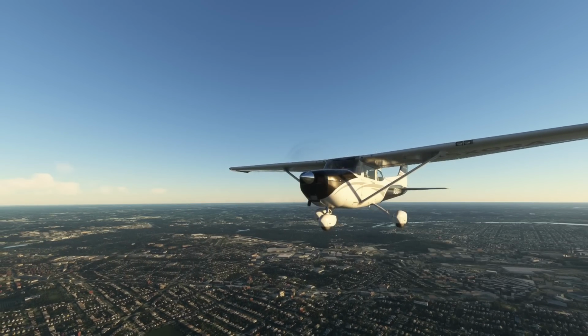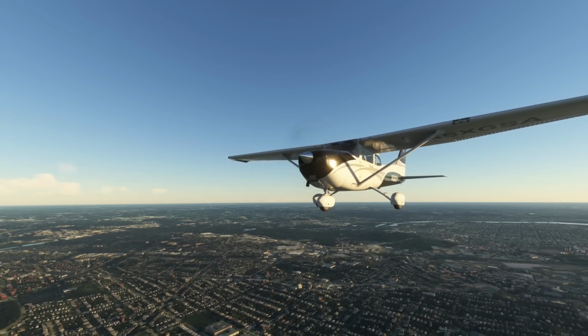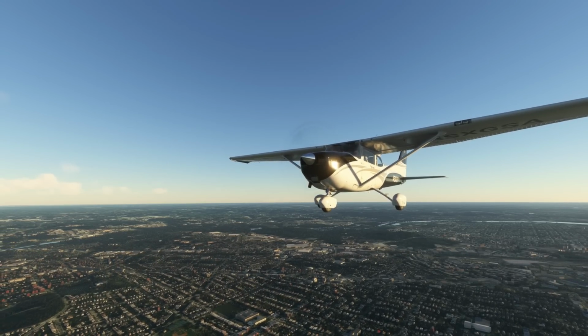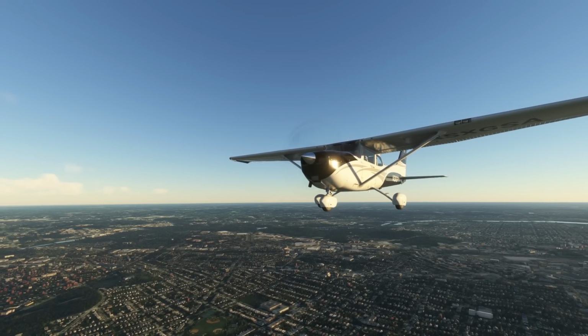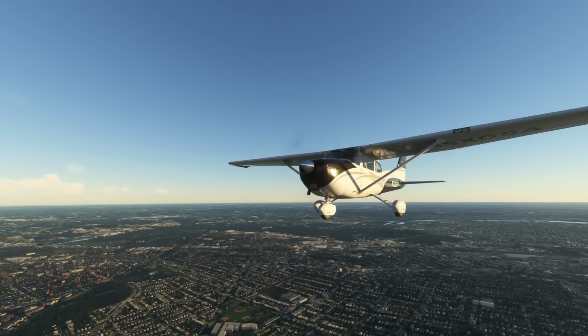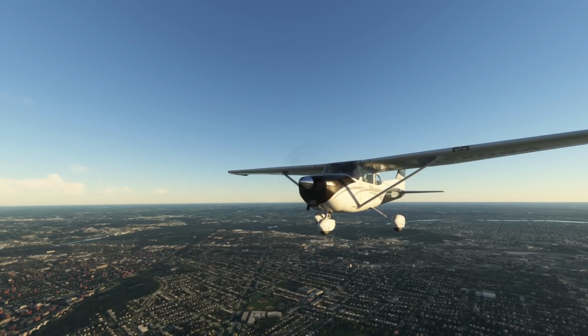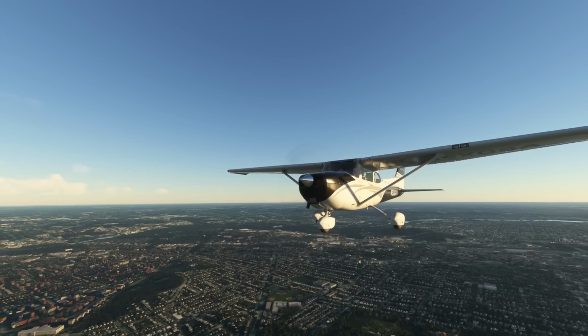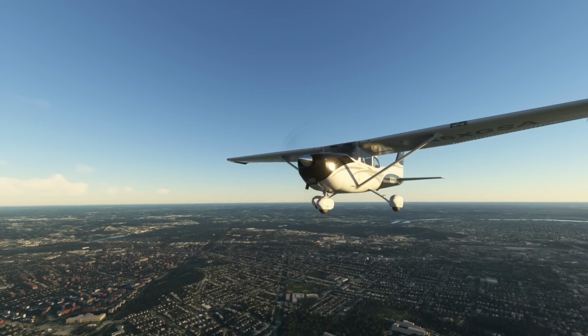Okay guys, so as I said, Christmas just passed. I'm sure many of you got new gear. Maybe some of you are stepping into Microsoft Flight Simulator for the first time. So I figured this was a good time to talk about some of the best freeware add-ons and tools that you can have for Microsoft Flight Simulator.